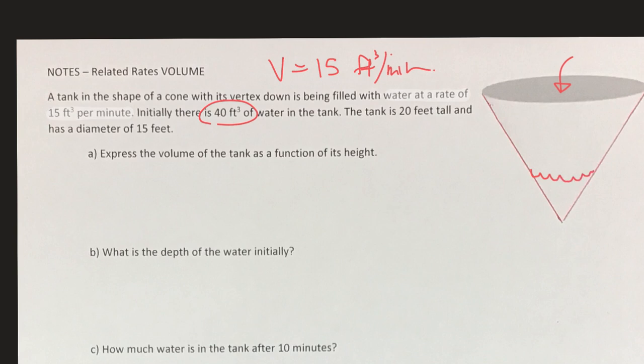All right, so there's already water in here. And the tank is 20 feet tall. So that's the height of the tank, right? That's the maximum height of the tank. And the diameter is 15, so 7.5 for the radius, because we need radius when we're talking about volume, not necessarily diameter. So the first part says, express the volume of the tank as a function of its height.